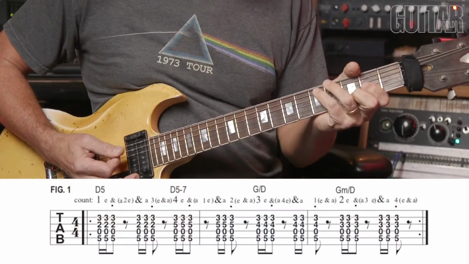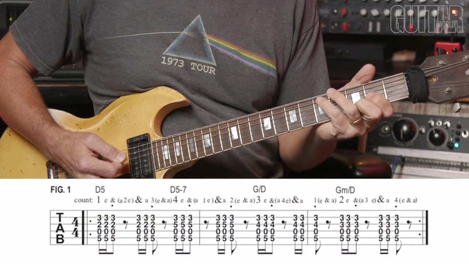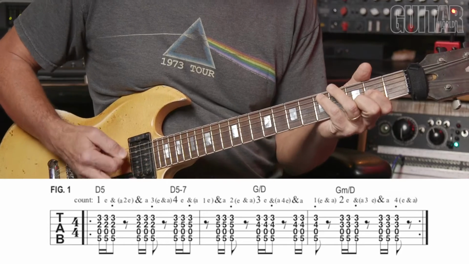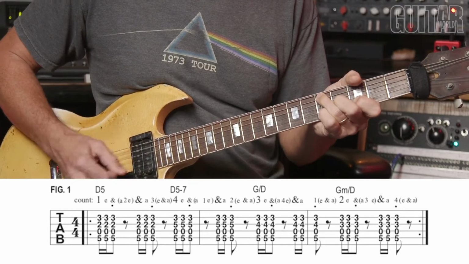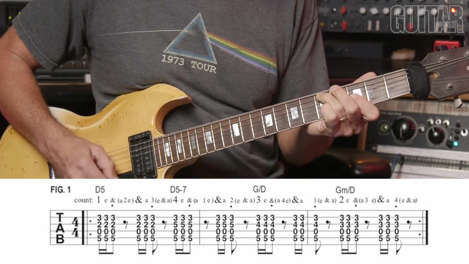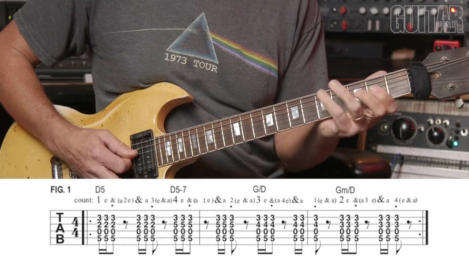To illustrate, I'll offer a melodically backwards version of it for copyright reasons. That's played in standard tuning and uses different chord shapes than the original. Here it is. 1, 2, 3 E and a 4 E and a 1 E and a 2 E and a 3 E and a 4 E and a 1 E and a 2 E and a 3 E and a 4 E and a 1 E and a 2 E and a 3 and a 4 E and a.